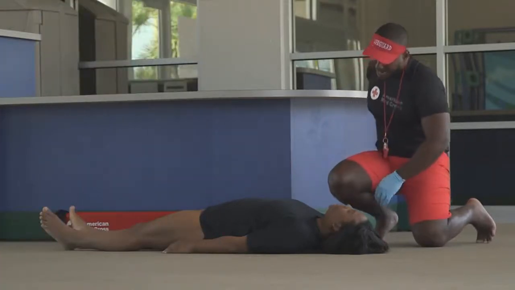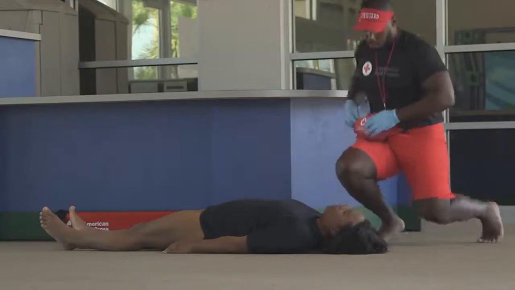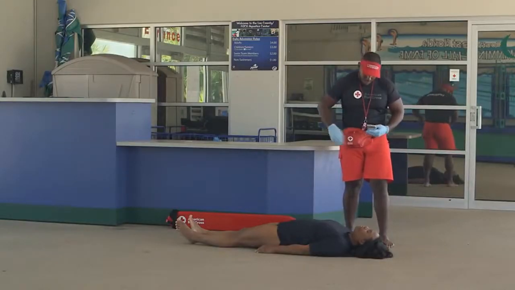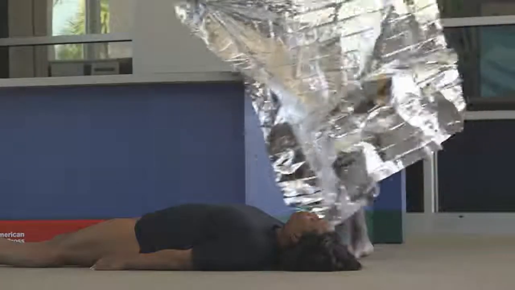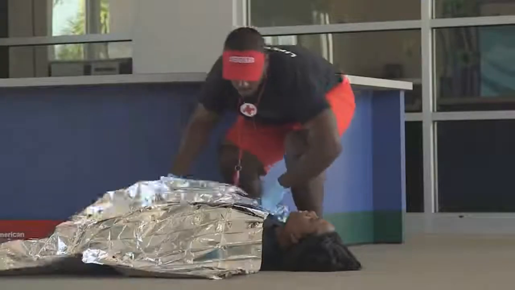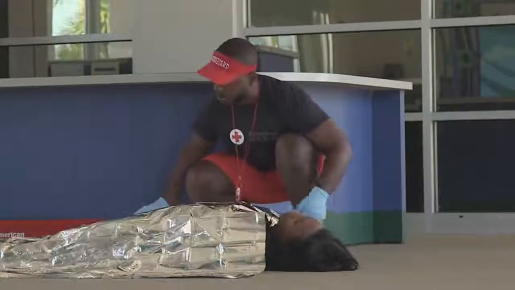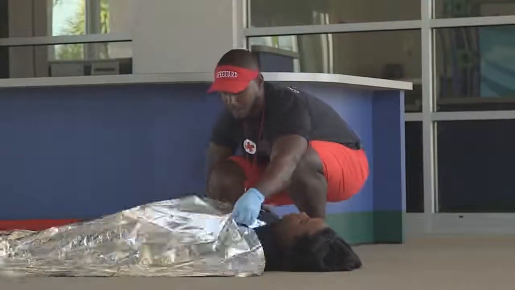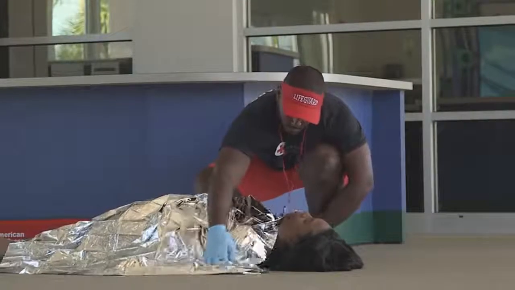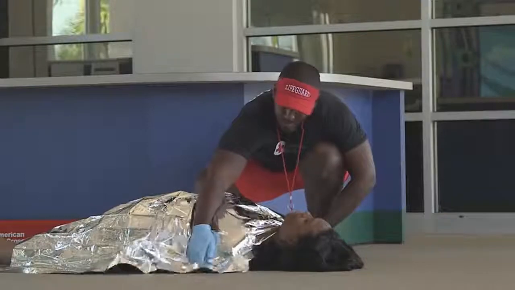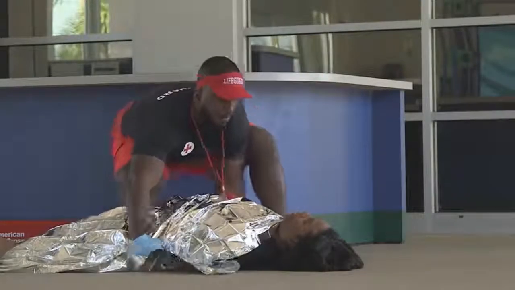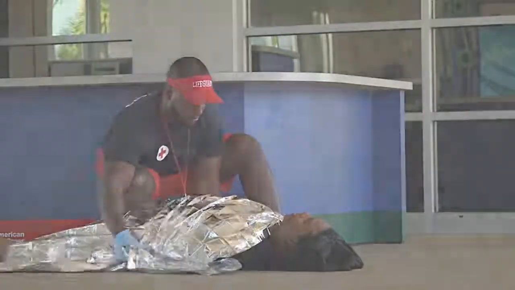To minimize the effects of shock, ensure EMS personnel have been called. Have the victim lie flat on their back. Control any external bleeding. Help maintain a normal body temperature. Monitor the victim's condition and watch for changes in level of consciousness. Administer emergency oxygen if it is available and you are trained to do so. Never give food or water to a victim in shock. Comfort and reassure the victim until EMS personnel arrive and take over.